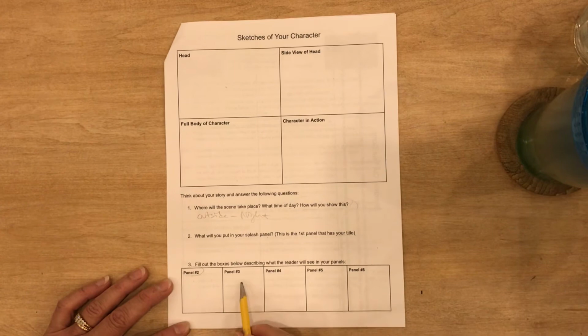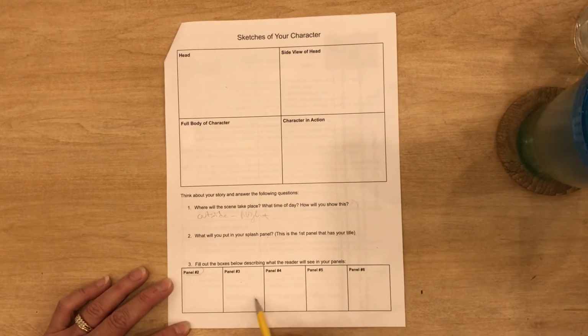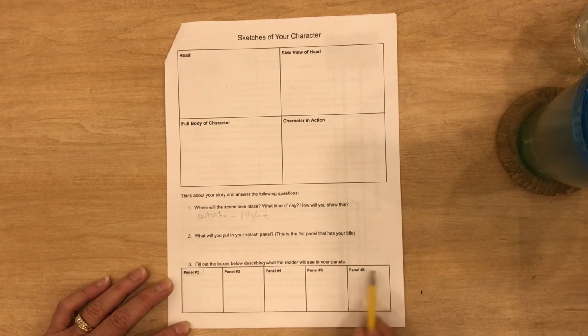And then panel number 3 is whatever the next scene is going to be. And then, where does the incident happen? Where she's maybe a superhero or whatever is going to take place. And then your final panel might be where everything gets resolved and the end. You may find, and what I do tend to find, is that most students will end up with probably more than 6 panels in order to tell their story. But at least this gives you a start.